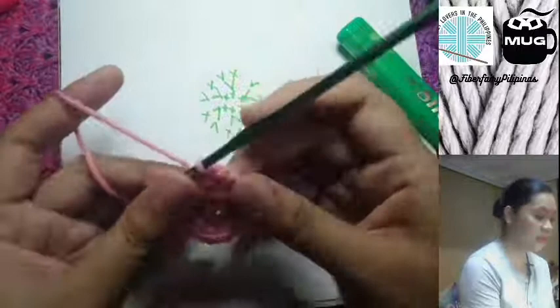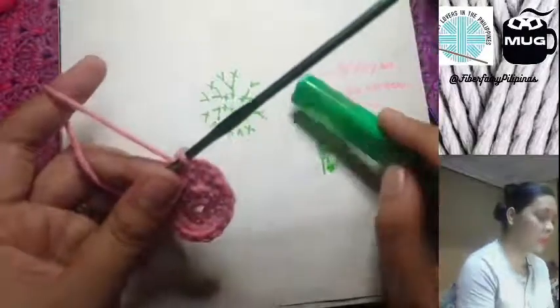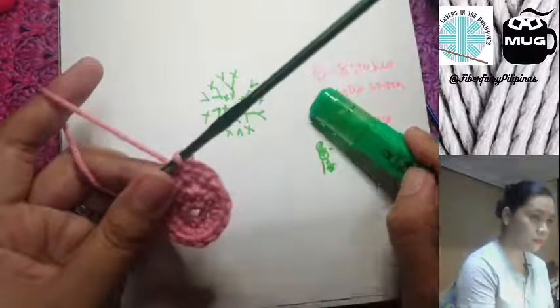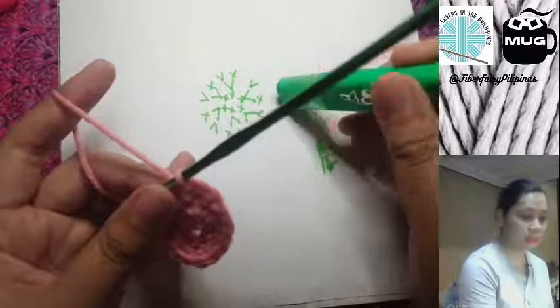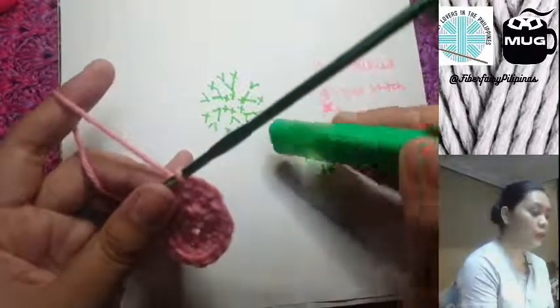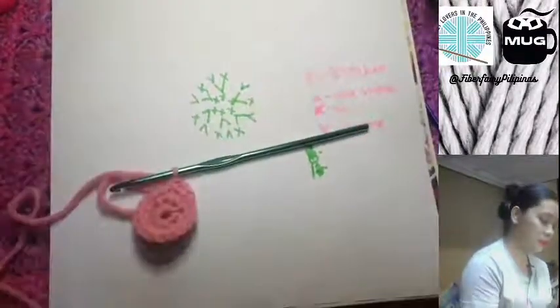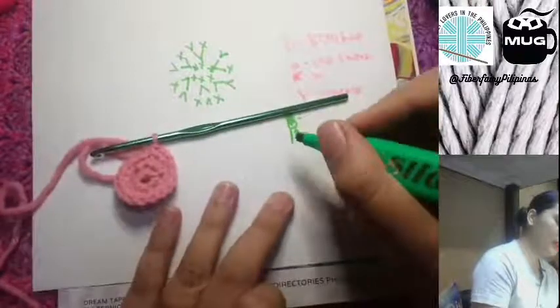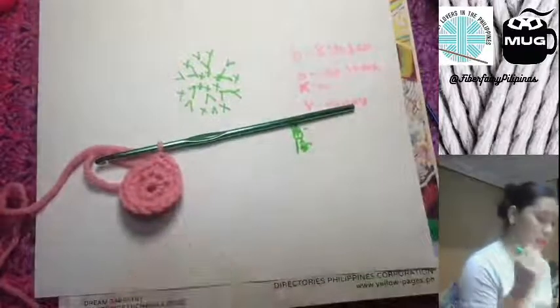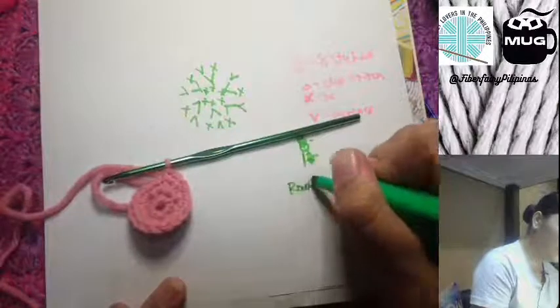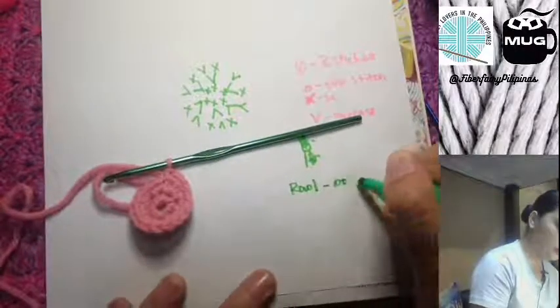Ganyan. So, this is the third. That is row 3. So, yung row 1, no increase. Row 2, puro increase. Yung row 3, increase plus 1. So, parang, ang mangyayari is, let me just write that down para mas malinaw. So, row 1, no increase.